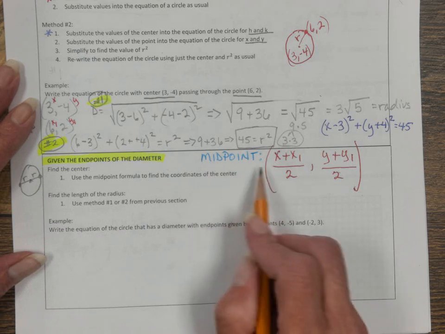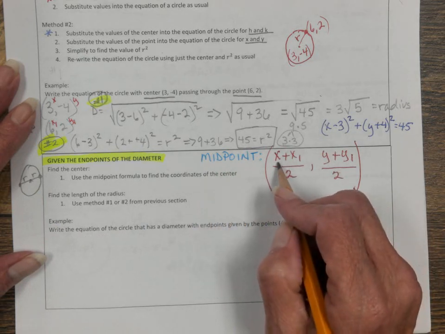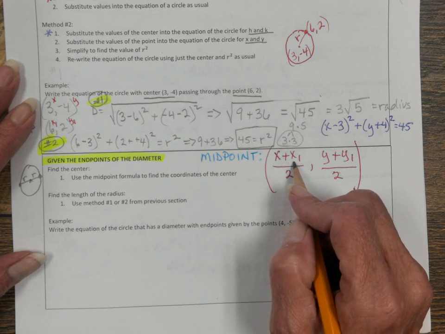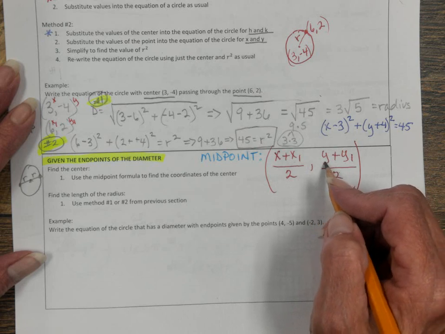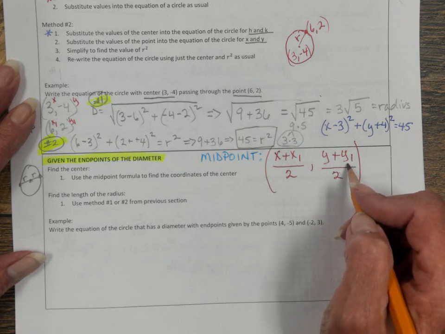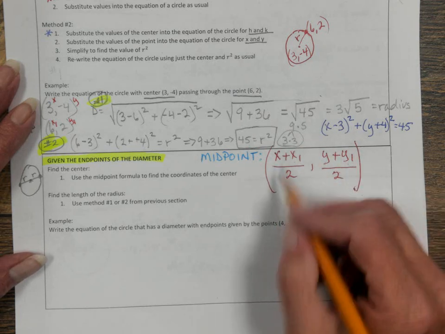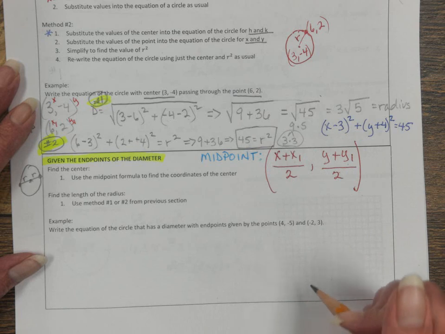So that's why we're going to use the midpoint formula. So endpoint x plus other endpoint x divided by 2, comma, endpoint y plus other endpoint y divided by 2 is going to give me the coordinate point of that midpoint, that center.